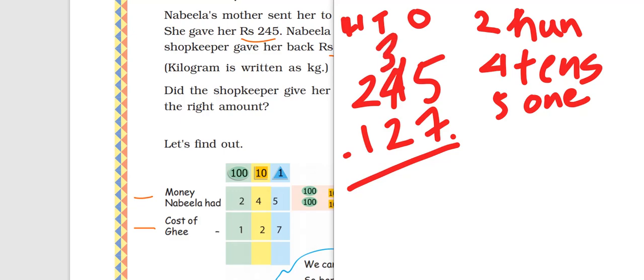When we borrow, we bring them over to the ones place. So 1 ten is how many ones? It is 10 ones. Since we are in the ones column, we write them as 10. And we already have 5 over here. So let's add. We have 5 and we borrowed 1 ten, which is 10 ones, right?